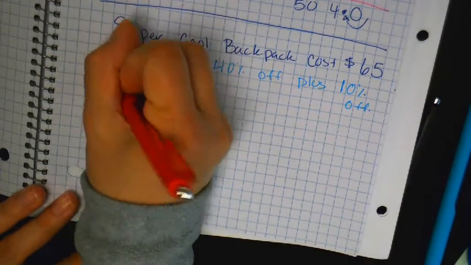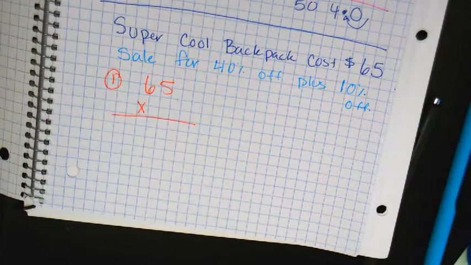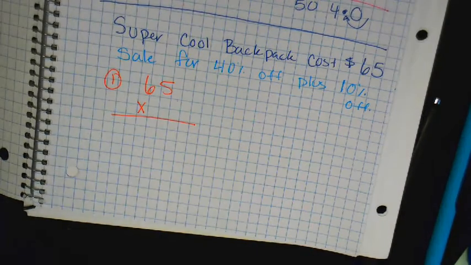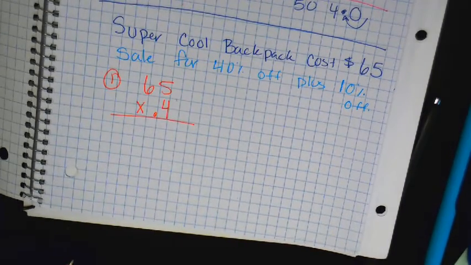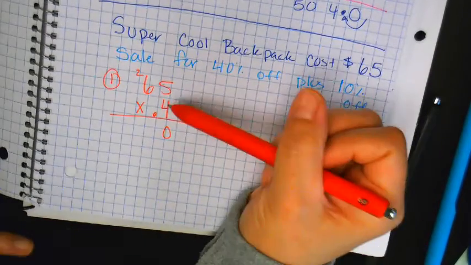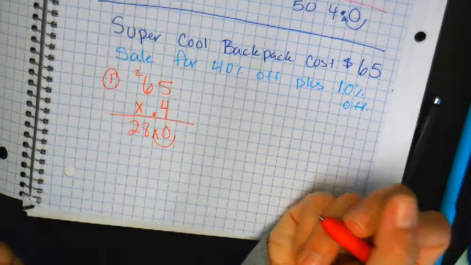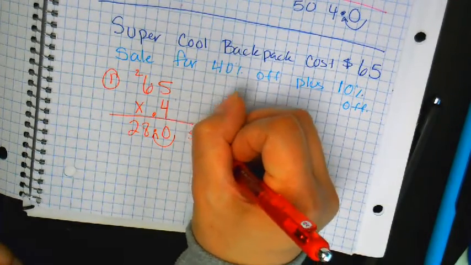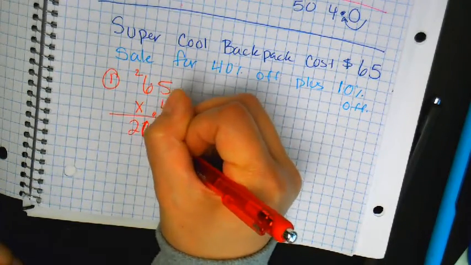First step, which is harder: 65 times what? That's on your own. What are we going to multiply by? 0.4, right? Because 40% off, 0.4. 5 times 4 is 20. Carry the 2. 4 times 6 is 24, plus 2 is 26. That's how much you're going to save.